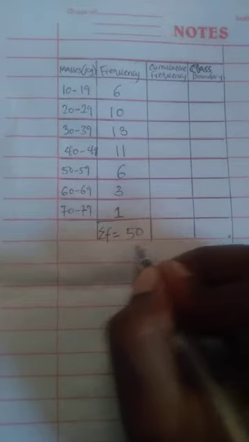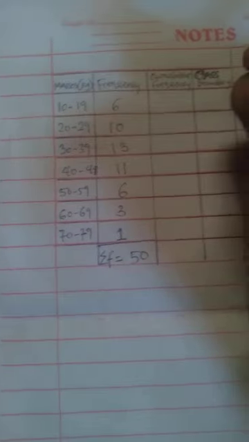Then we get the summation of f, which is this sign, summation of f. We have to add everything together, and the summation of everything gives us 50. So in order to get the cumulative frequency, the frequency has a starting origin, which is 0.